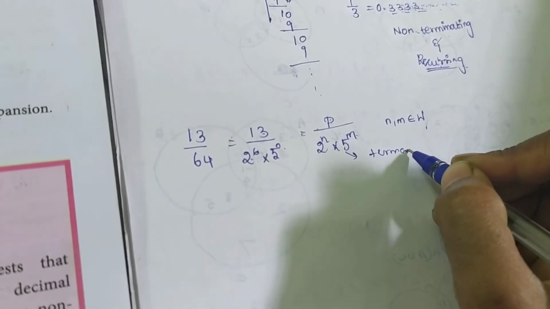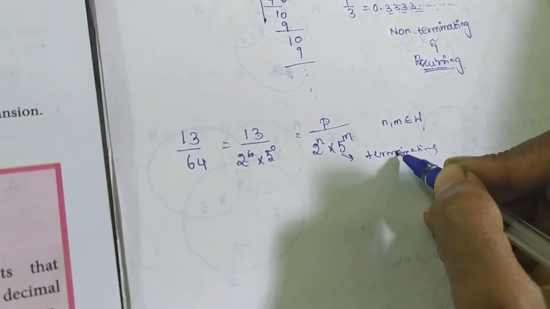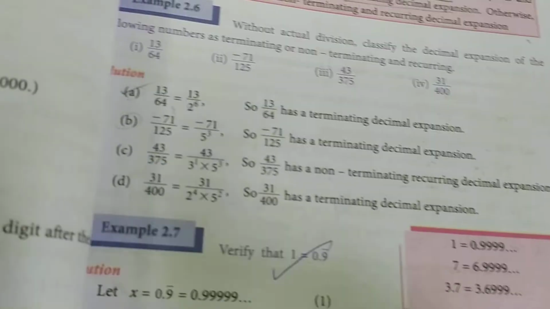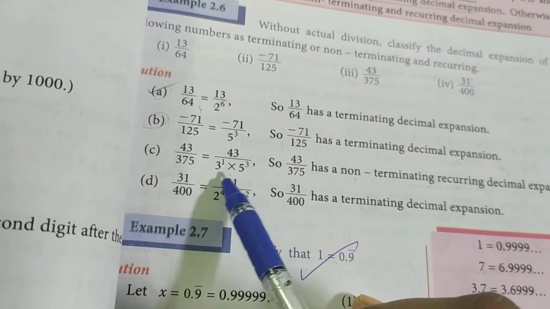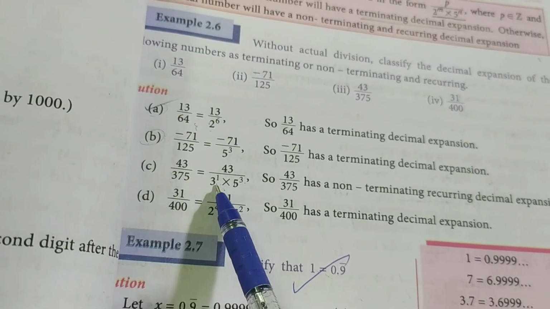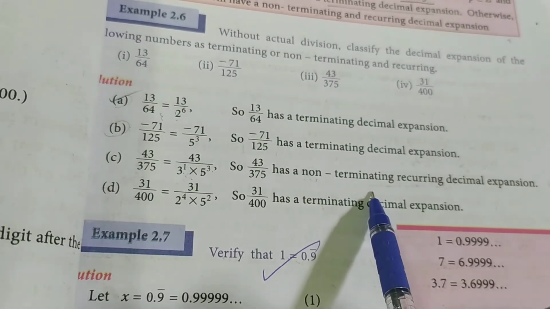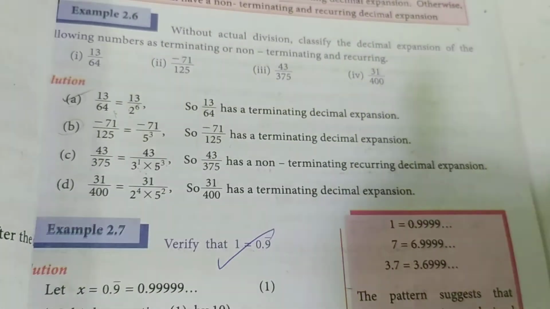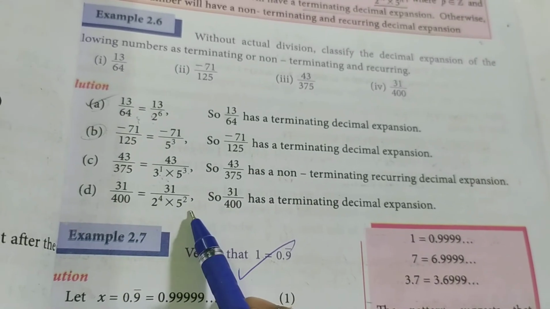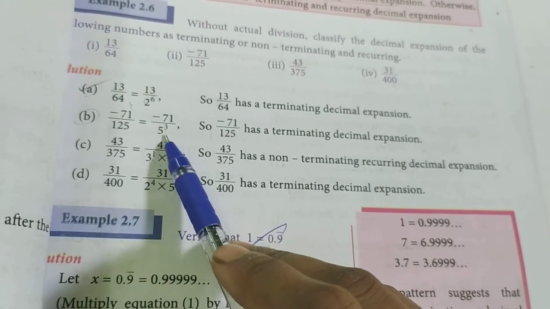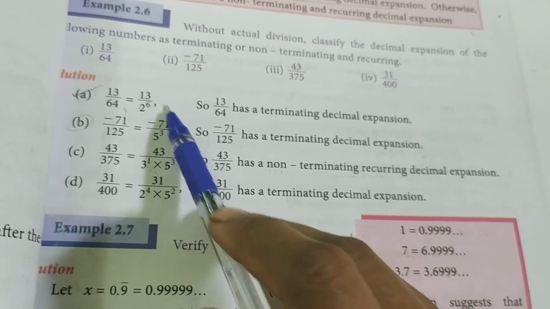Terminating. If it is not coming like this, for example, you have a 5 in this place, but the denominator has something other than 2 and 5, say 3, then it is non-terminating. If you try this, it definitely is non-terminating; the terms keep on going. So if it has a 2 and 5, even a single 2 is terminating, and a single 5 also, because of 2 power 0 in this place and 5 power 0 in that place.